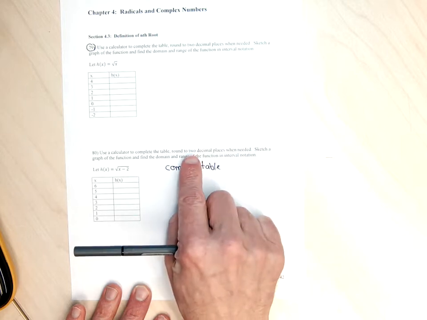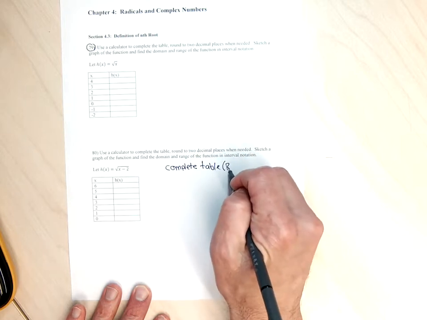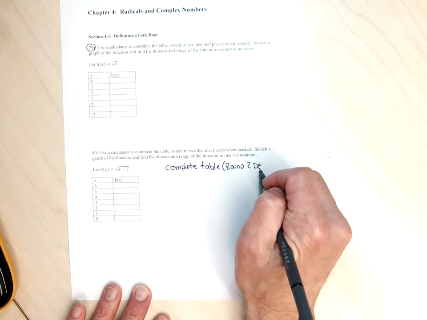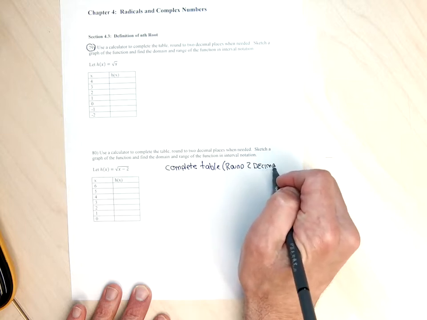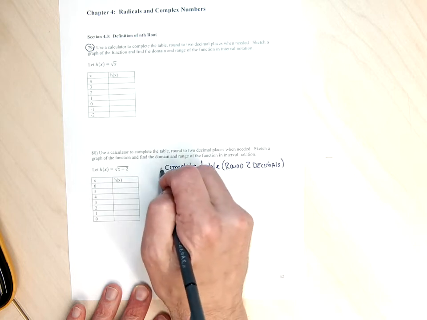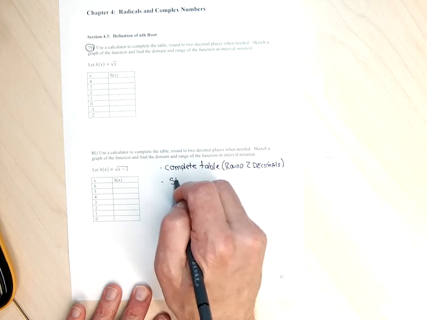And if you can't read it, it says if we get decimals, I'm going to round to 2 decimals. Quite honestly, that's a little more precise than I could graph. But I'll round to 2 decimals when it's appropriate. So I'm going to complete the table, and I'm going to sketch a graph.